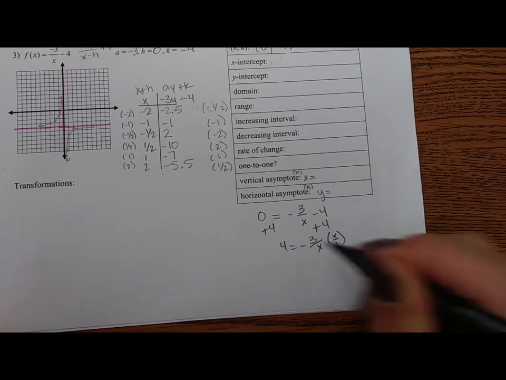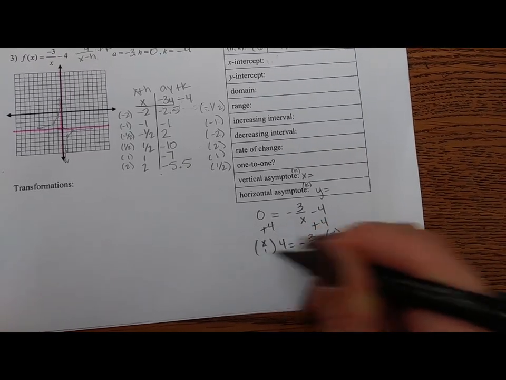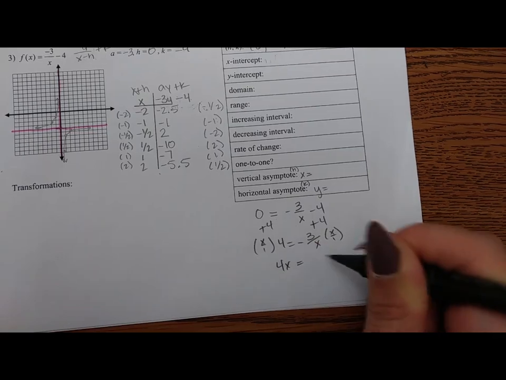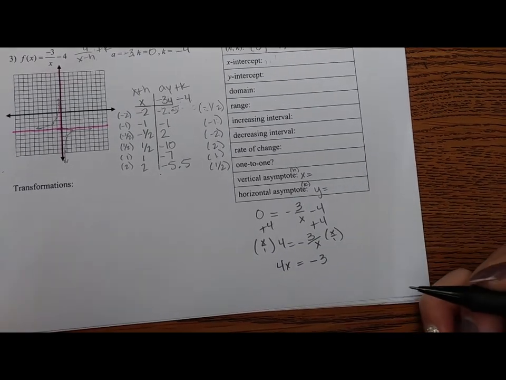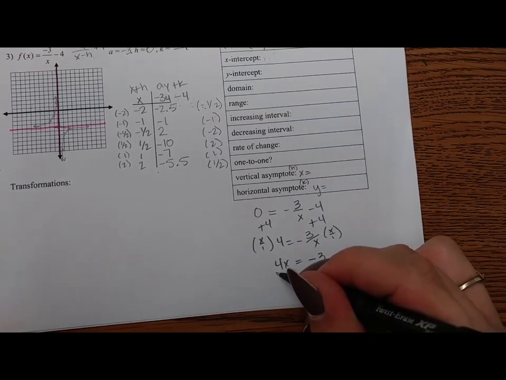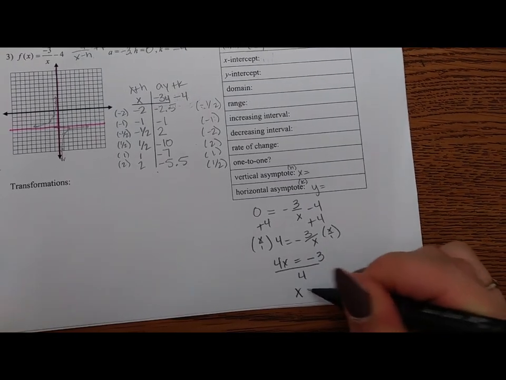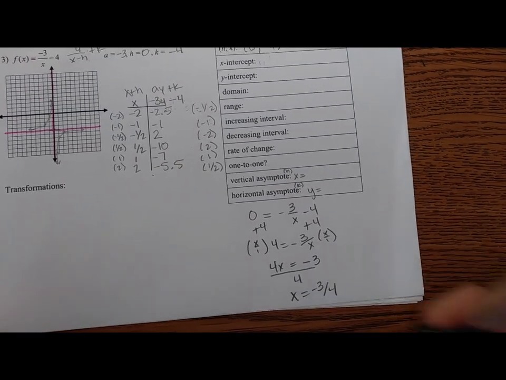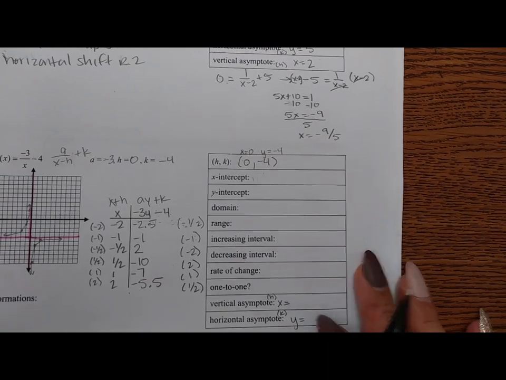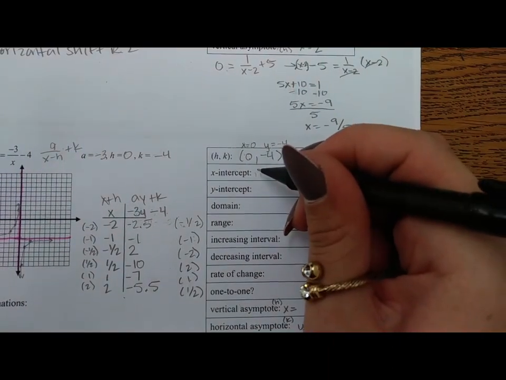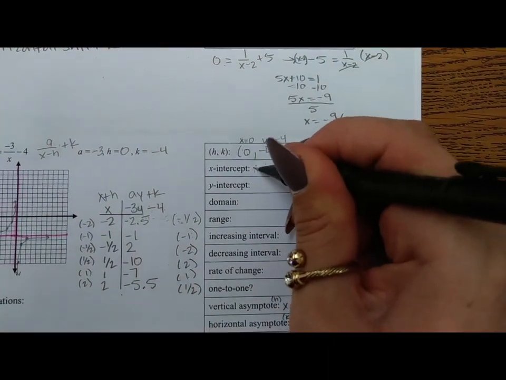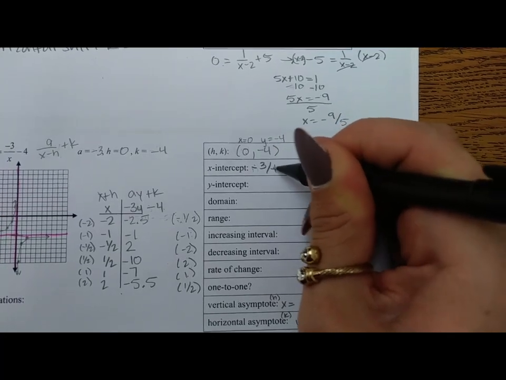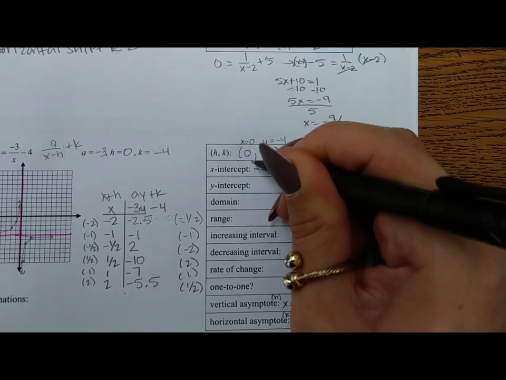Multiply x over 1 to get it out of the denominator. And now we divide by 4. We end up with x equals negative 3/4, which looks right because it's between 1 and 0. So we'll have negative 3/4, 0.